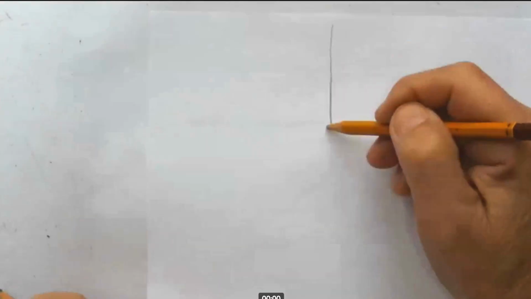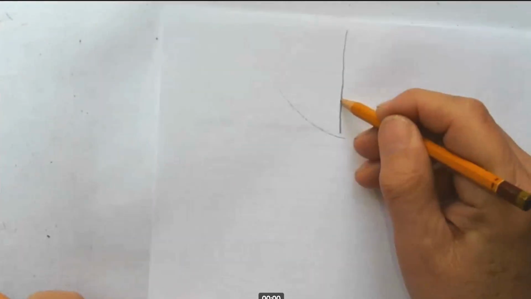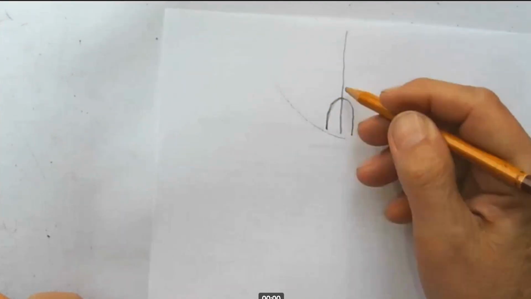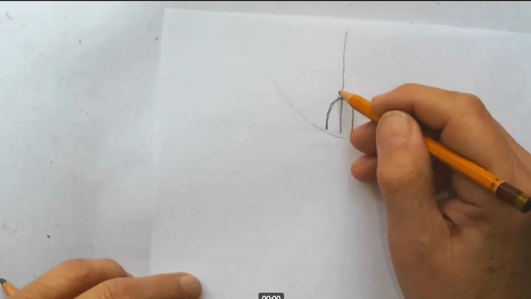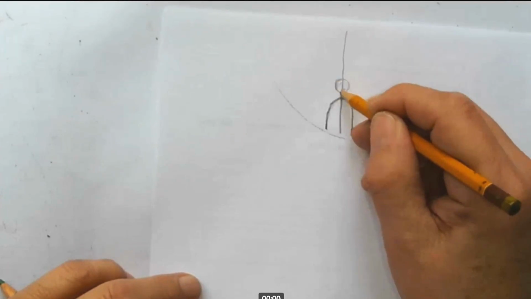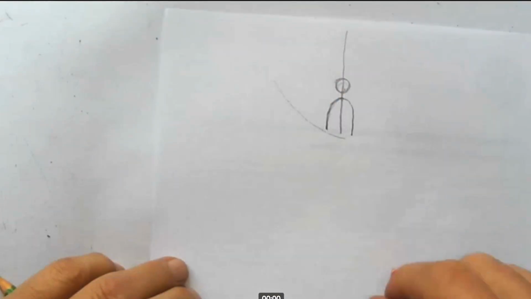We need one simple view, looking at the muscles. Here is the urogenital hiatus, the opening on both sides. Then here we would have the rectum. This is the rectum, and then the puborectal muscle.